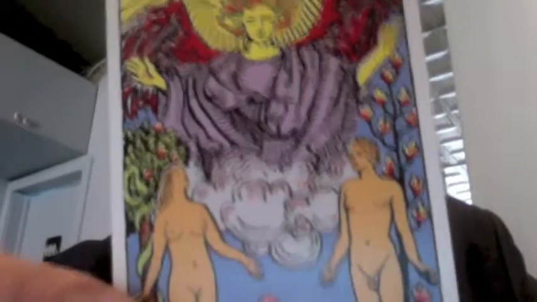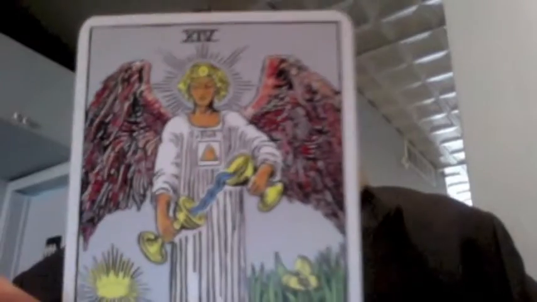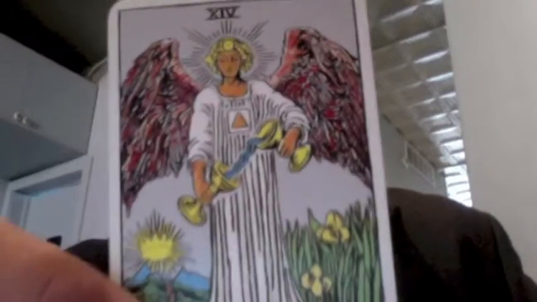These four cards all have winged figures.